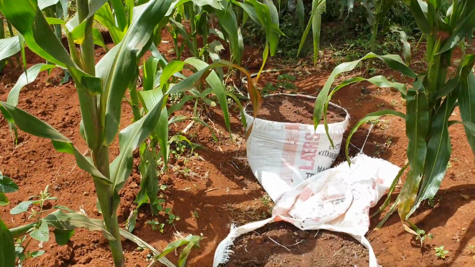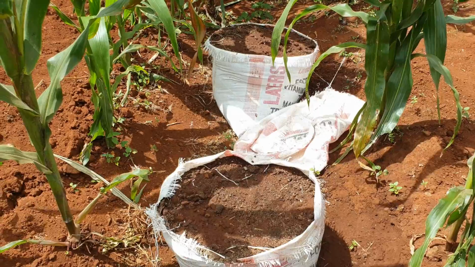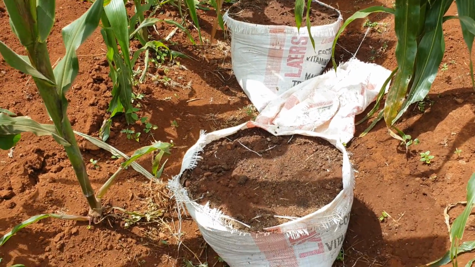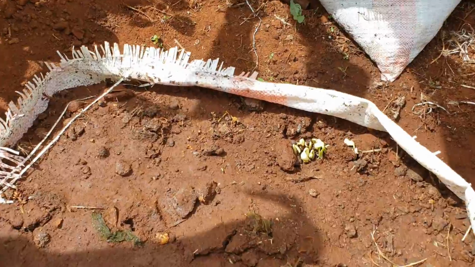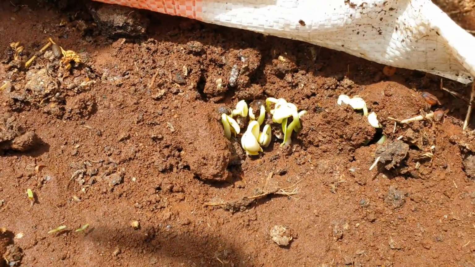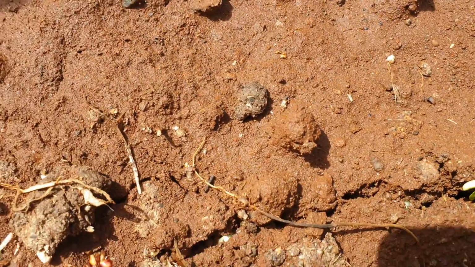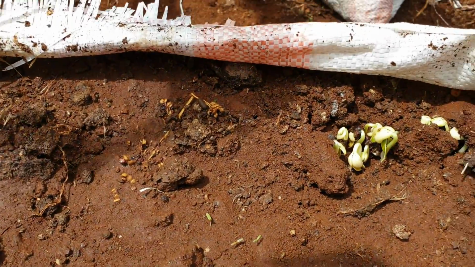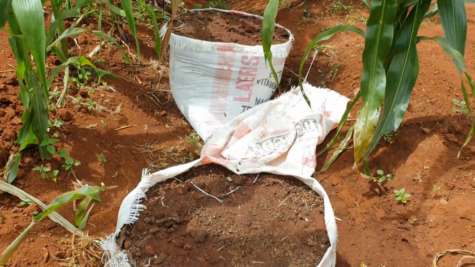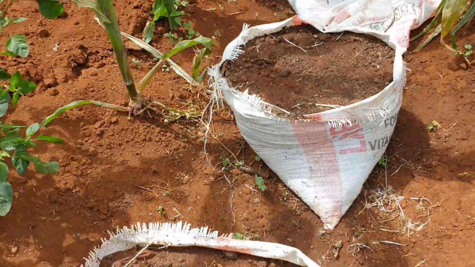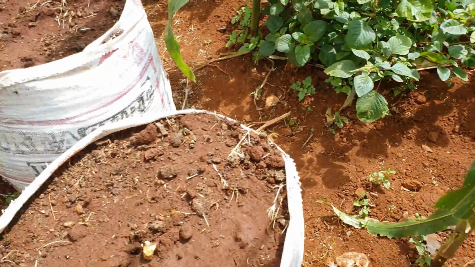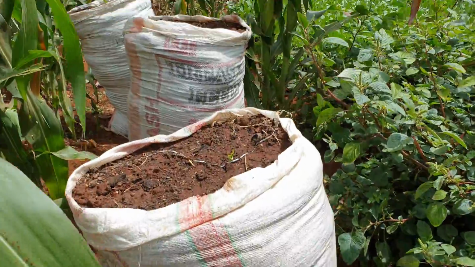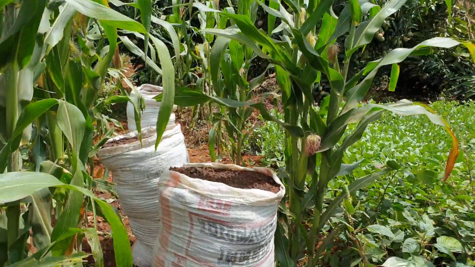And one may ask, why are some sacks half? These half sacks of soil. You can see the germination. These are half sacks of soil, and then we have the full sack over there.